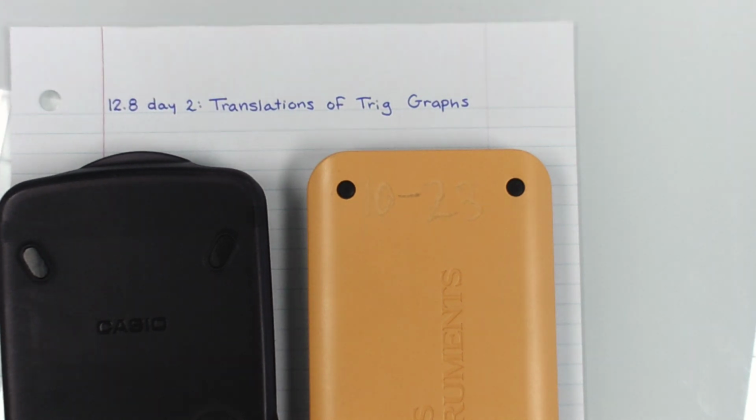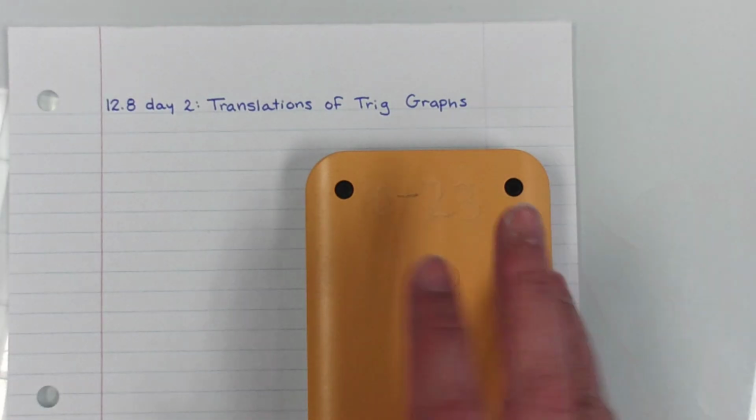Especially if you are someone who ends up continuing on with math, sometimes you just need to know what the graph looks like. You don't necessarily need to graph it all out and write all the things out for it, but by being able to put it into your calculator and see what the graph looks like, you're able to answer a lot of questions about functions that require trig.